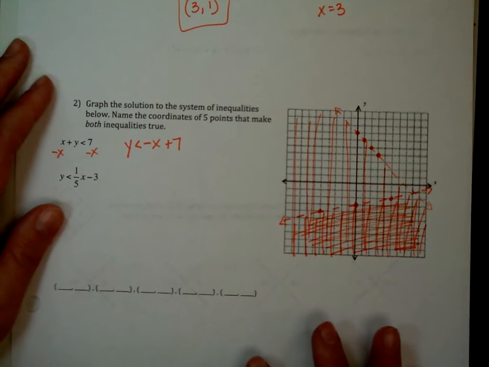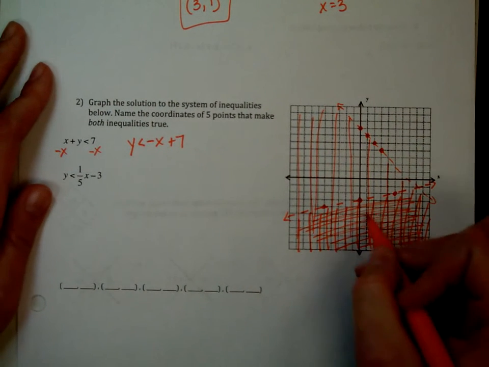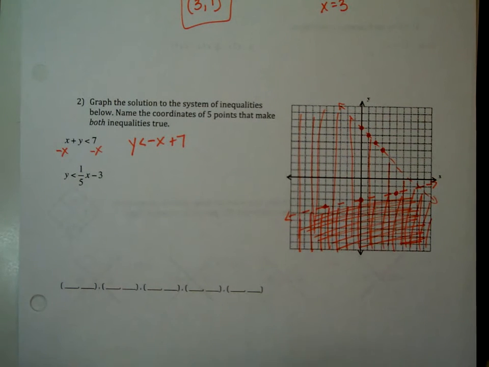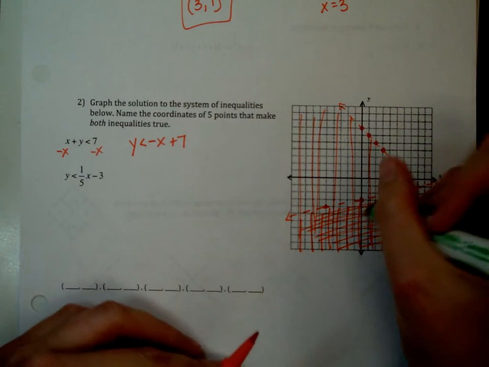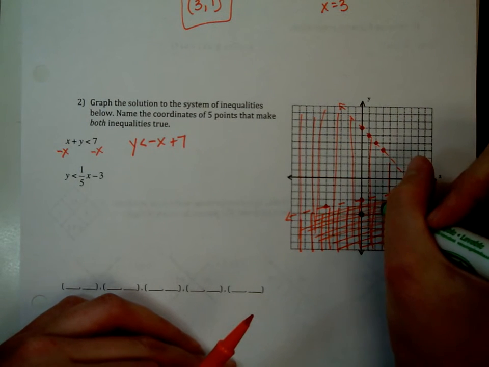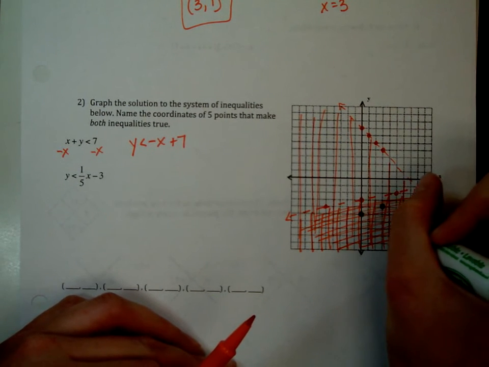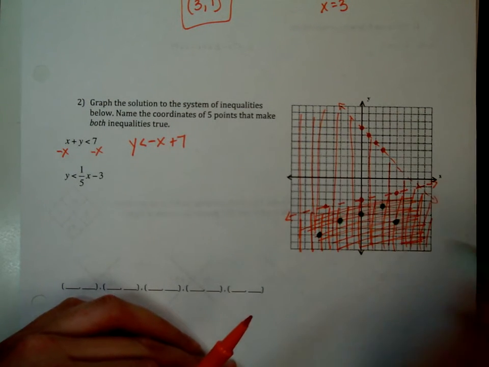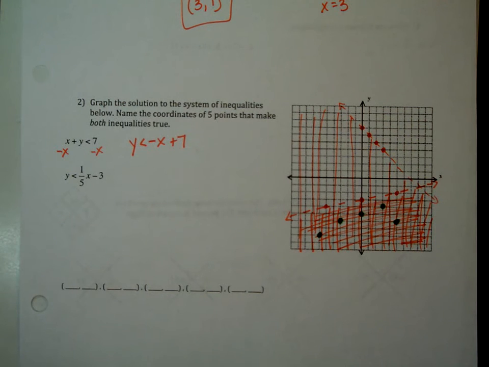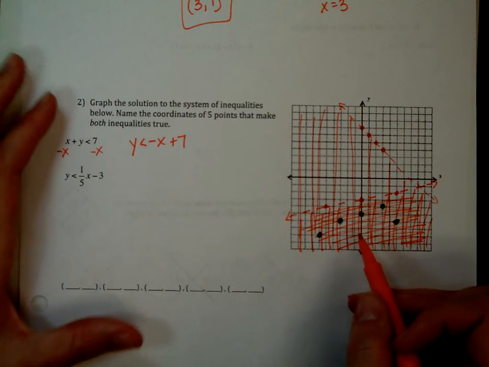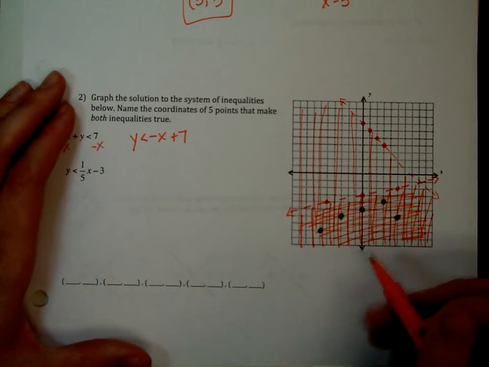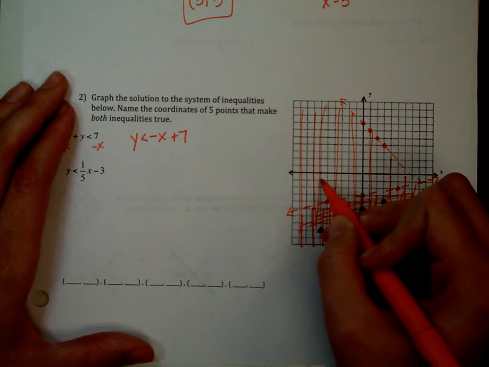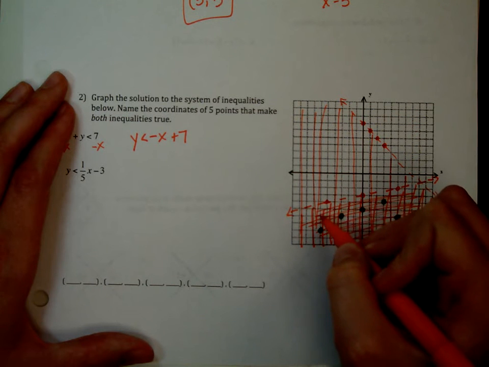So we have to name the coordinates of 5 of those points. Let's see, one of them is, I'll use my marker, we can do this one, 1, 2, 3, 4, 5. All of those points are solutions. I could pick any point that I wanted, but I'm just going to pick those 5. So the first one is negative 1, 2, 3, 4, 5, 6, negative 1, 2, 3, 4, 5, 6, 7, 8.